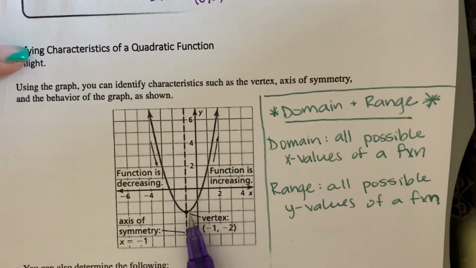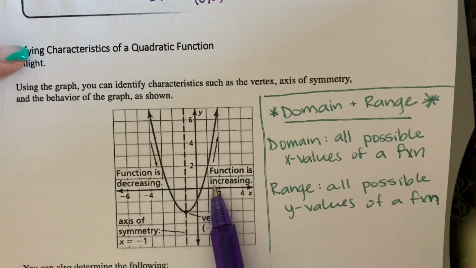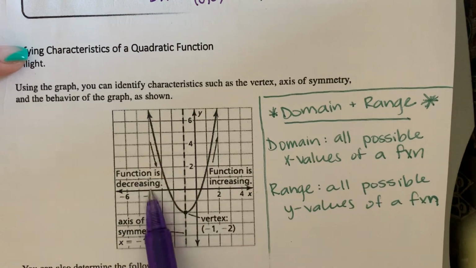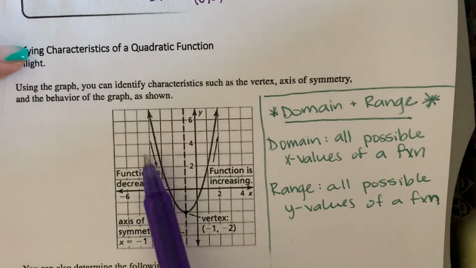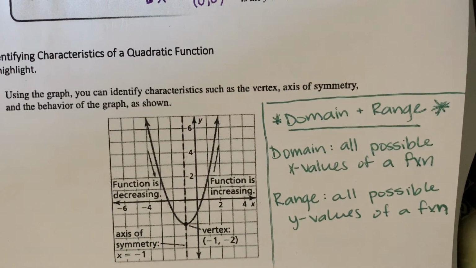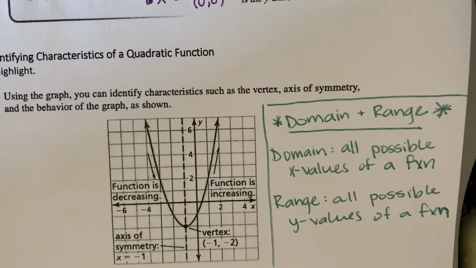So what we see here is only -4 to 2, these guys, but the continuous pointing, the infinite arrows tell us that eventually it will hit every single x value.